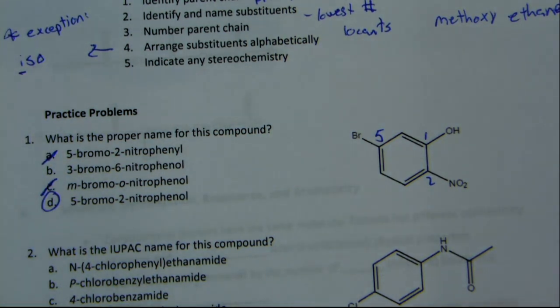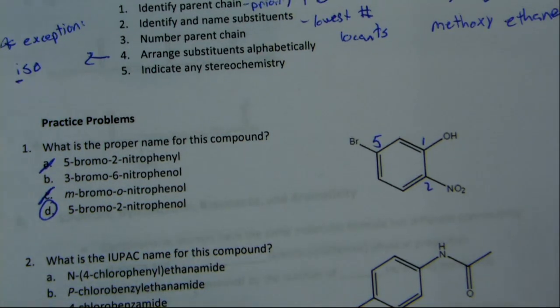Cool. All right, is everyone good with that question? All good? Okay. OH just gets priority over the others? It's not like atomic number or anything. It's just a list online. The IUPAC people decided that. I don't know who they are. I don't know why they do that. They're weird sometimes, but that's them.